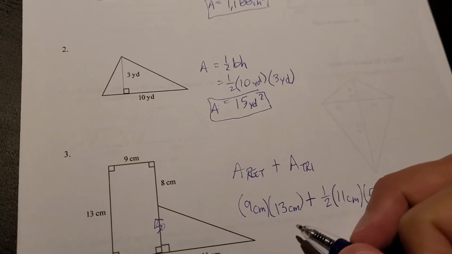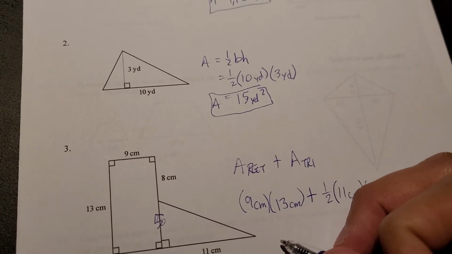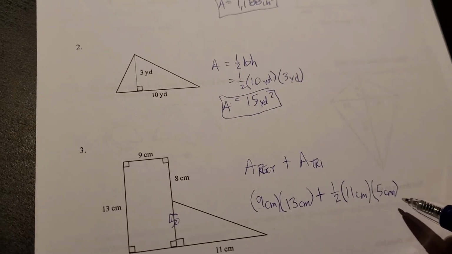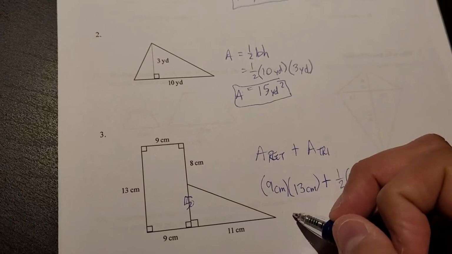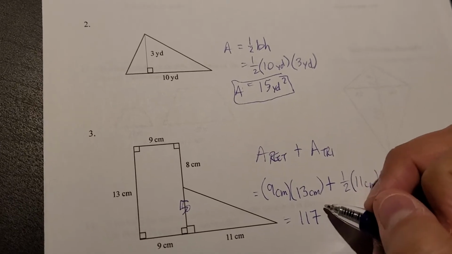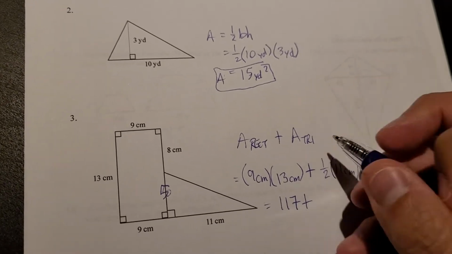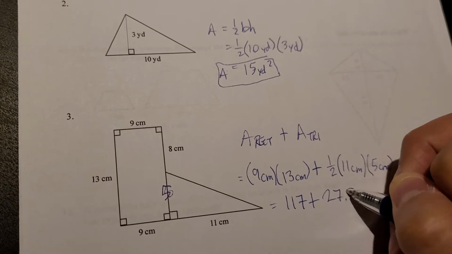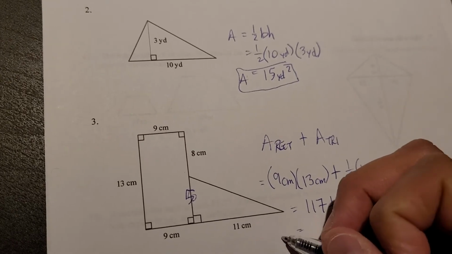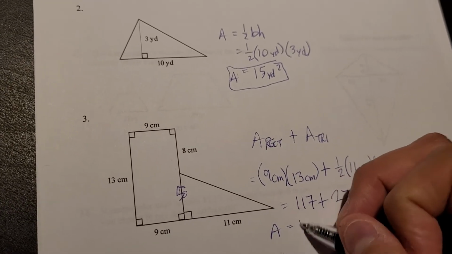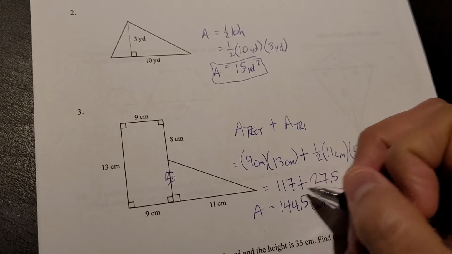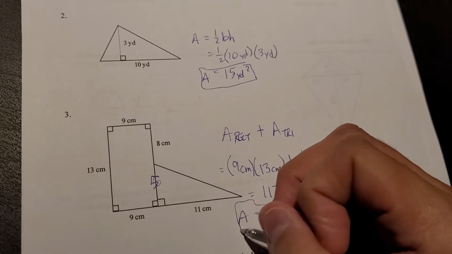So when I multiply this all together, 9 times 13 plus 1/2 times 11 times 5, you can put this into a calculator. This will end up being 117 plus 27.5, and adding that together, we're just going to get a total area of 144.5, and this is going to be centimeters squared. Remember, area is always square units.